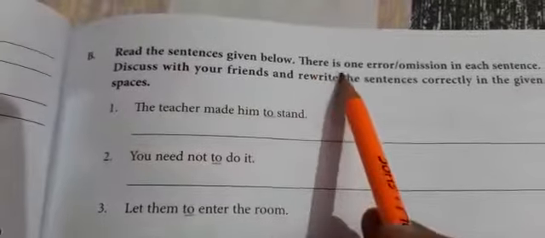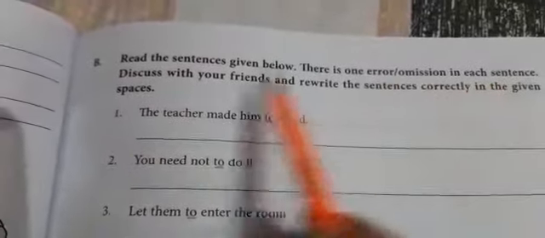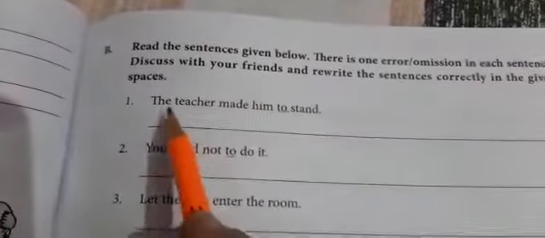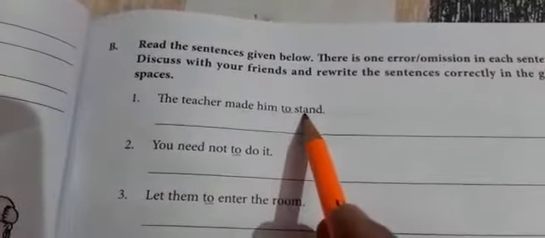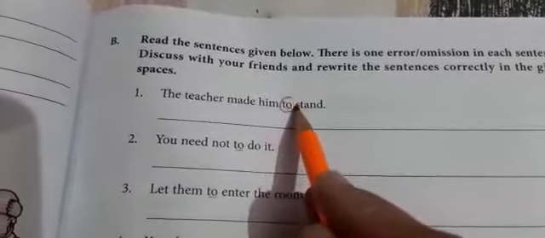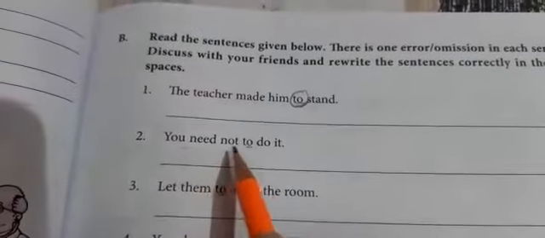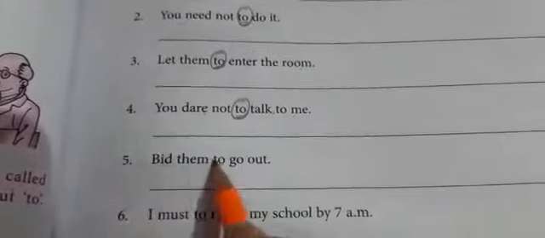And read the sentences given below. There is one error, an omission, in each sentence. Discuss with your friends. The teacher made him stand. We remove to. You need not do it. Let them enter the room. You dare not talk to me. Bid them go out.